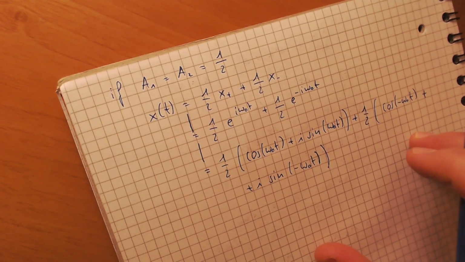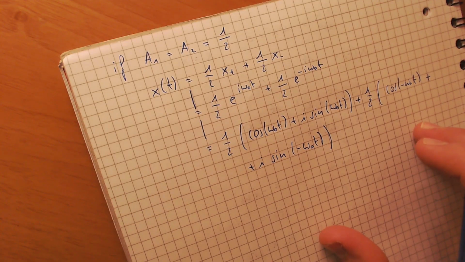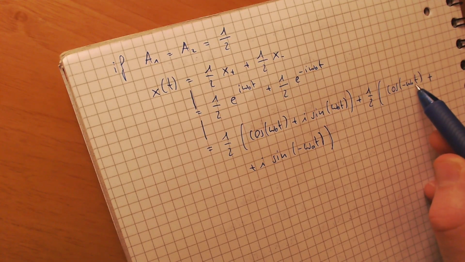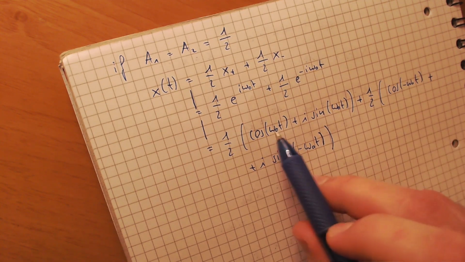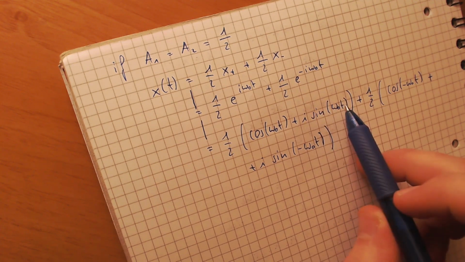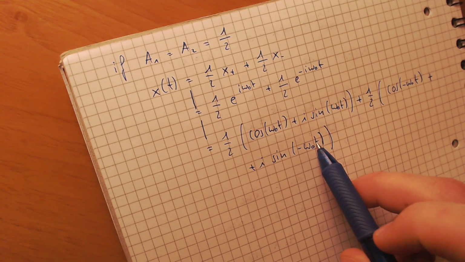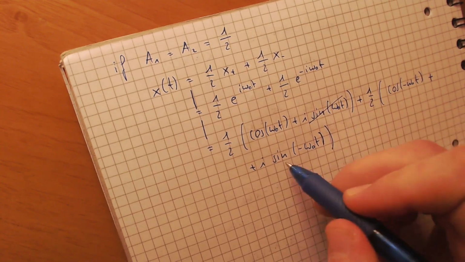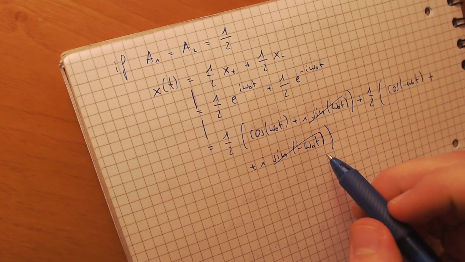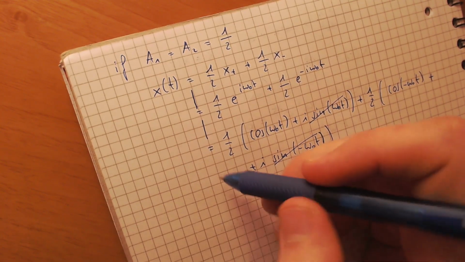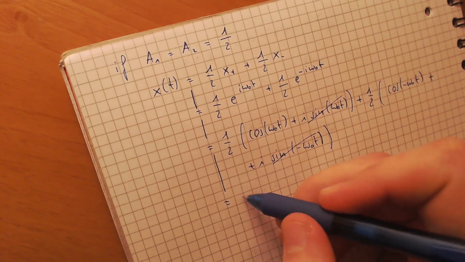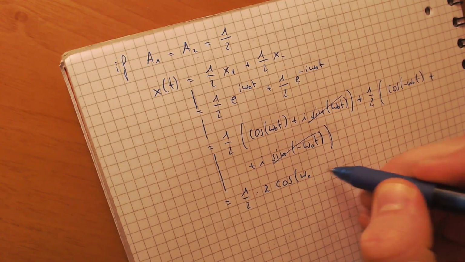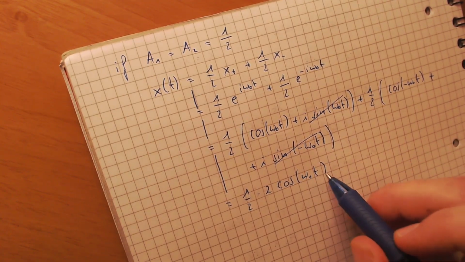Okay, so here again we can consider the fact that cosine of minus omega 0 t is equal to this term, and this term is equal to minus this term. So that means that since here we have plus, we can cancel these two terms, and we can sum these two terms. So we get 1/2 times 2 times cosine of omega 0 t.